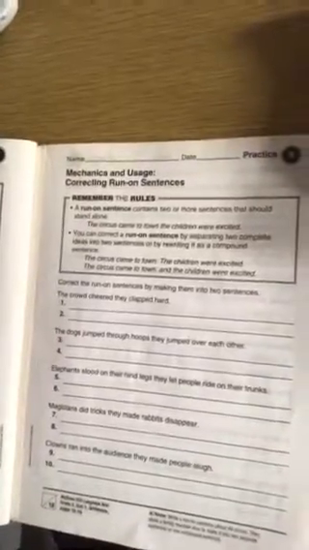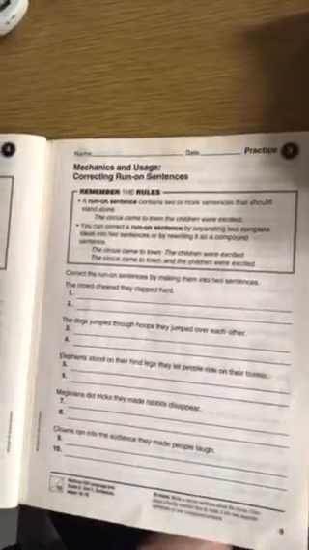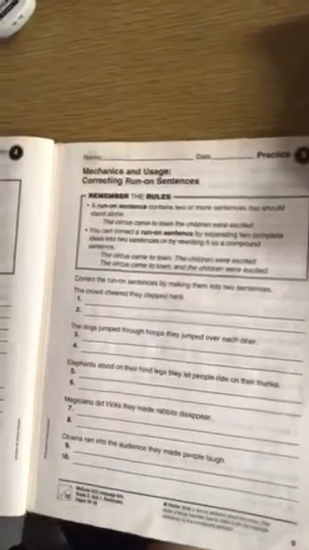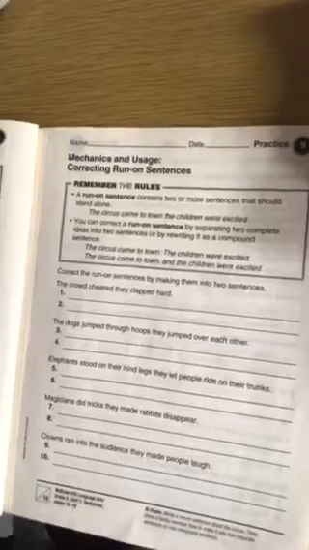Now, we've done this a couple of times in the past, but let's just kind of remind ourselves what a run-on sentence is. So a run-on sentence contains two or more sentences that should be on their own, should stand alone. They have an example for you in our book. The circus came to town, the children were excited. Now that sentence is related, but there should be two separate sentences.